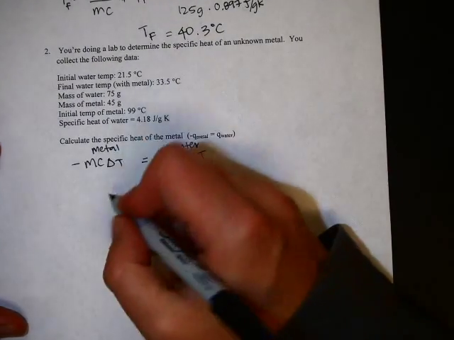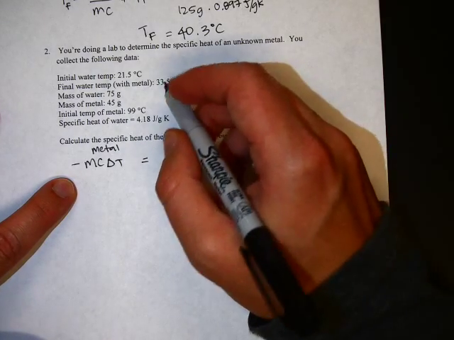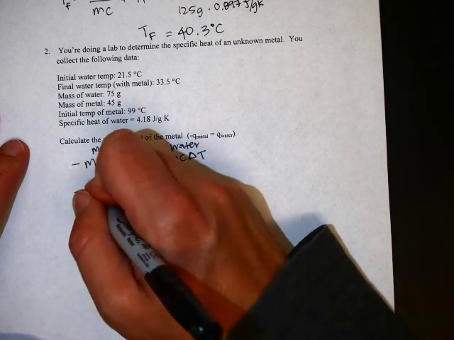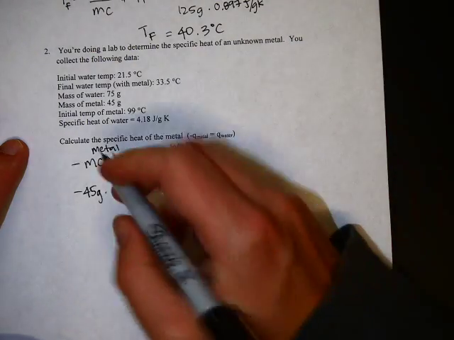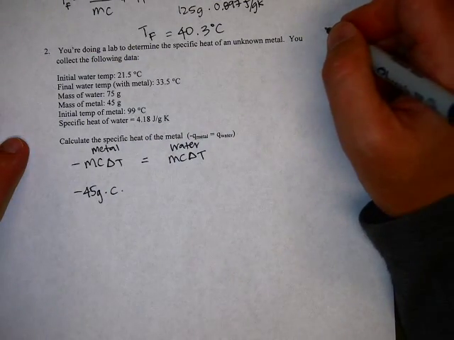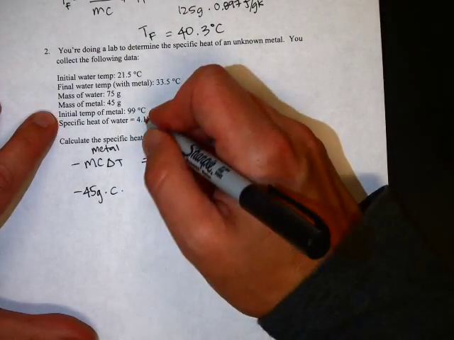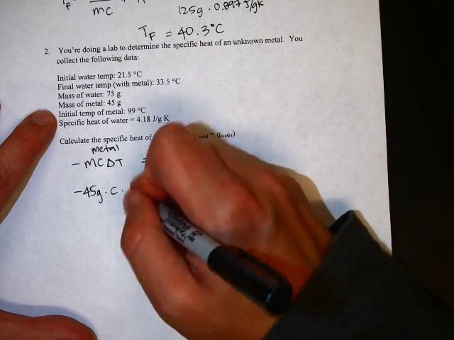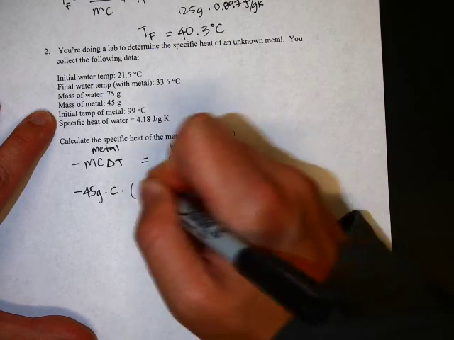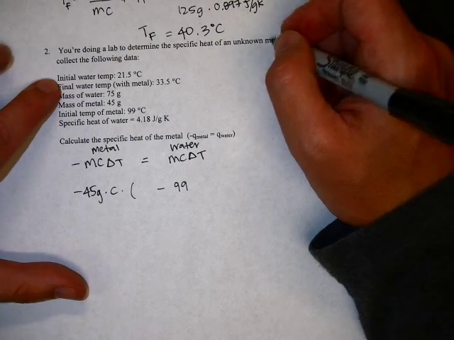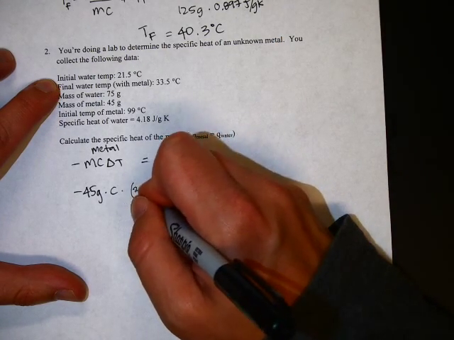So the metal, its mass was 45 grams. We're trying to solve for specific heat of the metal, so that's the C. The initial temperature of the metal is 99 degrees Celsius, and that would go here. And the final temperature of the metal is the same as the water, which is 33.5.